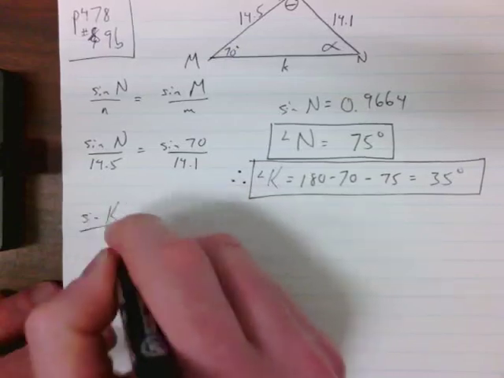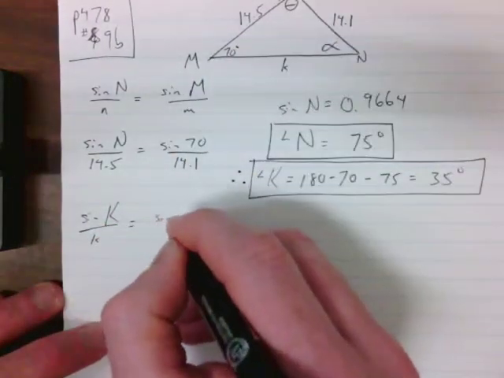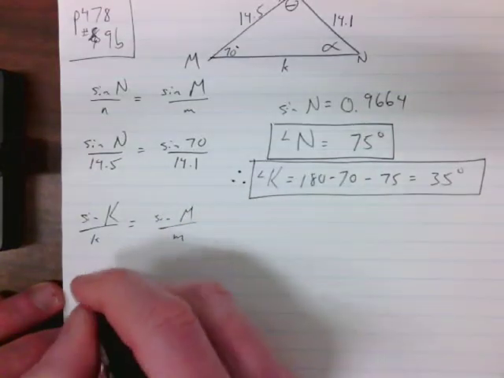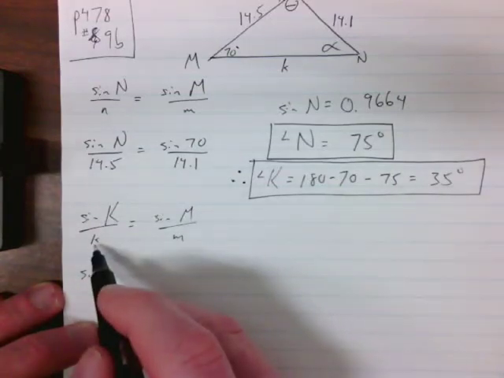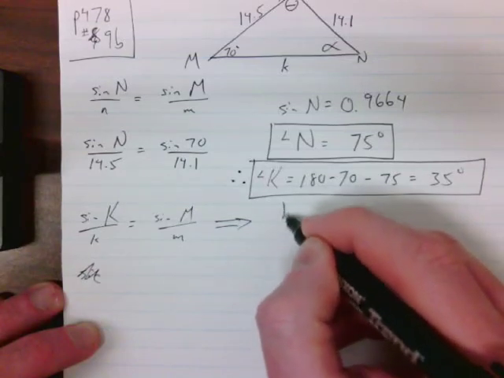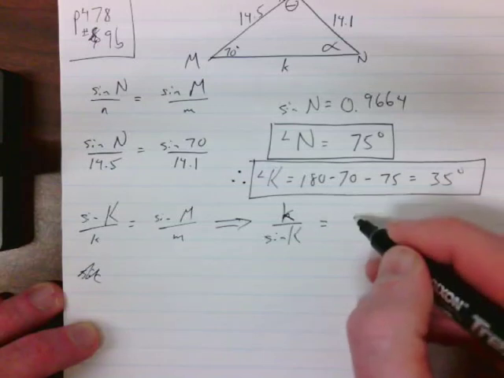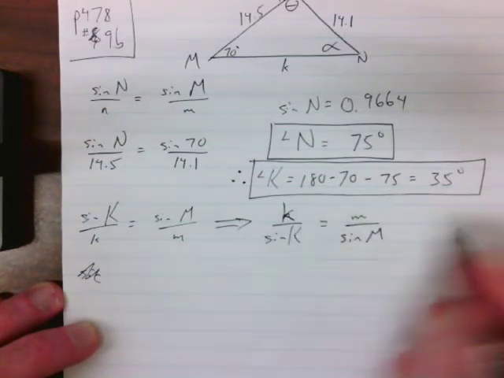Sine of K over little k equals, let's go with m because that's what we had before, sine of m over little m. The unknown's on the bottom. You know what, I'm going to flip this. Little k over sine of K. It's easier when the unknown is on top. When it's on the bottom, it's just more work.